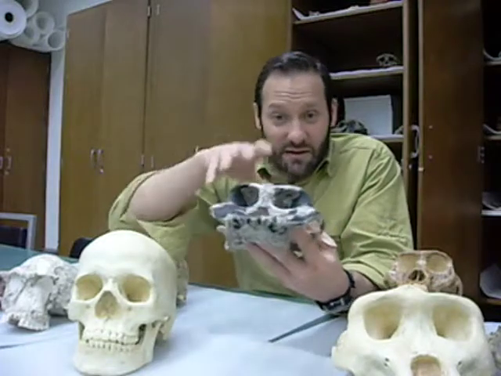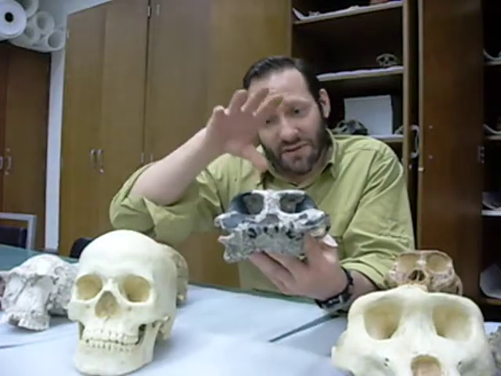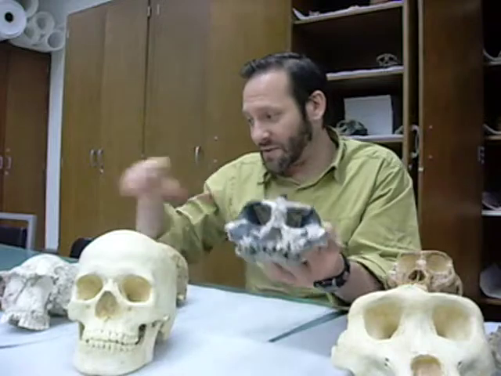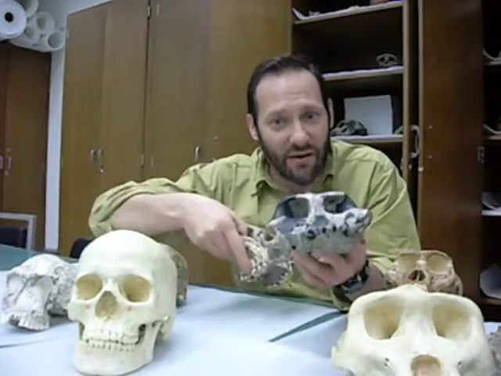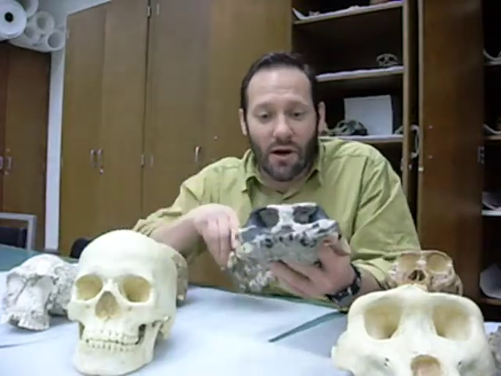Now there's a South African variety of this, and there's an East African variety of this, and some believe that they should be in different genera. Some say it shouldn't even be Australopithecus robustus, it should be Paranthropus, a completely new genus, Paranthropus robustus, for example. Other people say no, it belongs within the genus of Australopithecus.